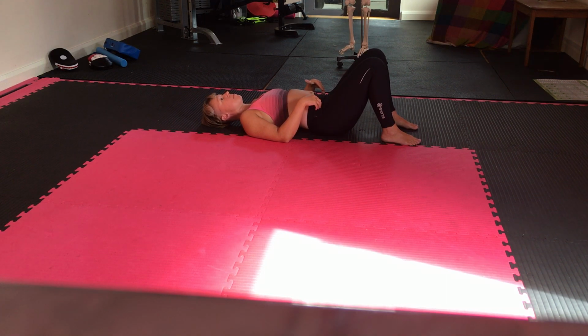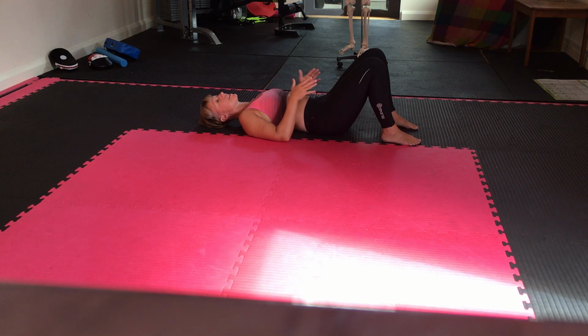You might notice that it's easier to go in one direction than the other. If that's the case, don't force it in the direction that it does not want to go. We're keeping this easy, easy, easy, as effortless as we possibly can, moving within pain-free range if possible.